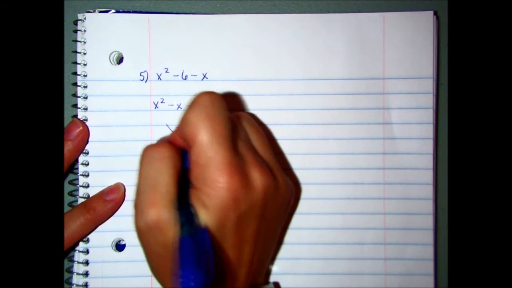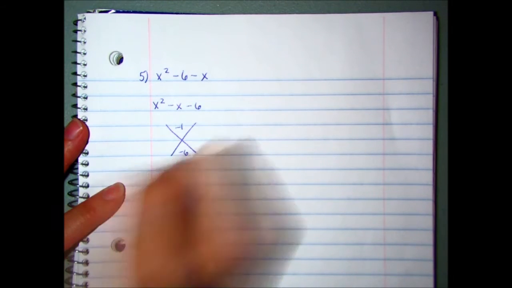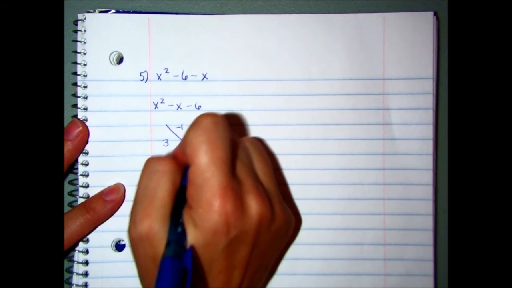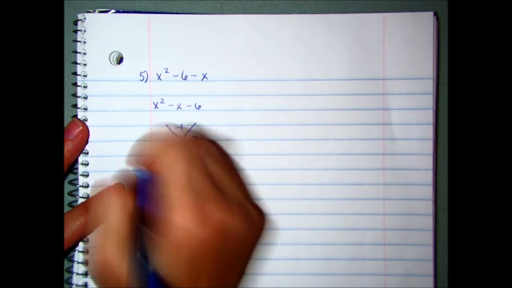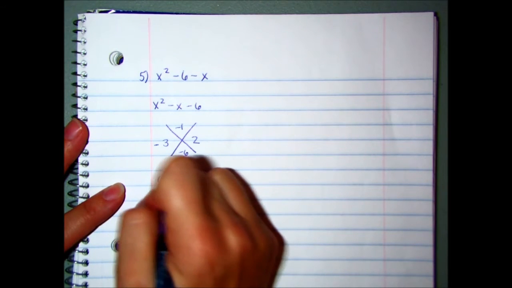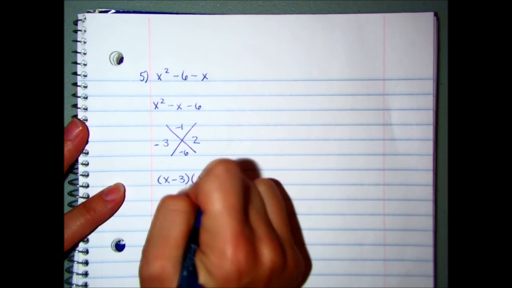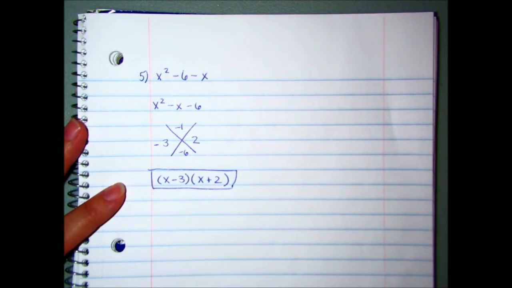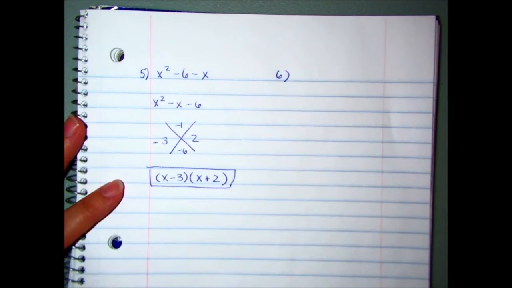So our negative 1 goes at the top, our negative 6 goes here at the bottom. And then we think of the two numbers that multiply together to give me negative 6, but add together to give me negative 1. So these two would be x minus 3 times x plus 2. And that is our factored form. We can do number 6.